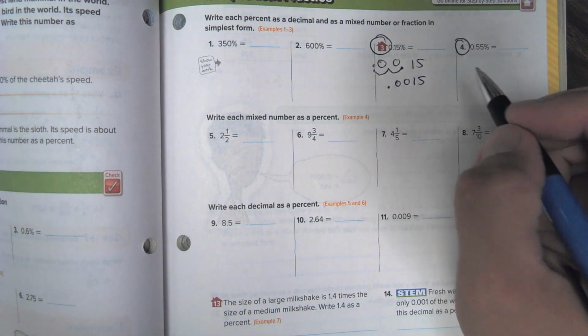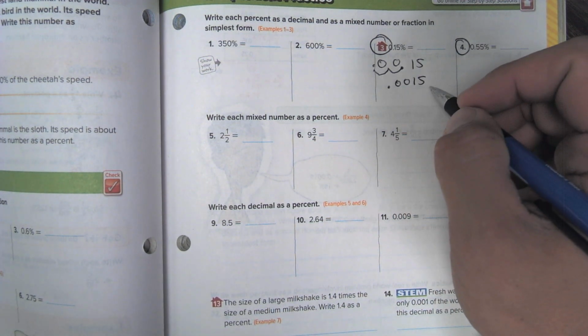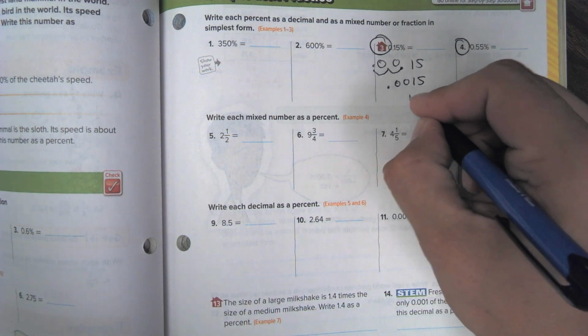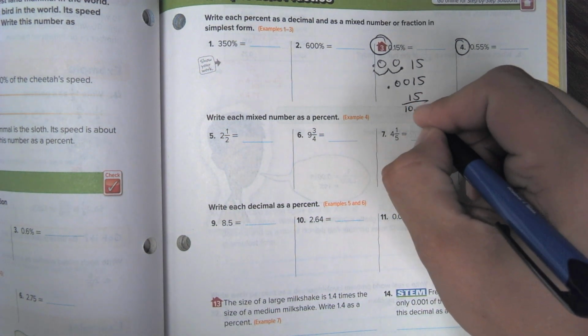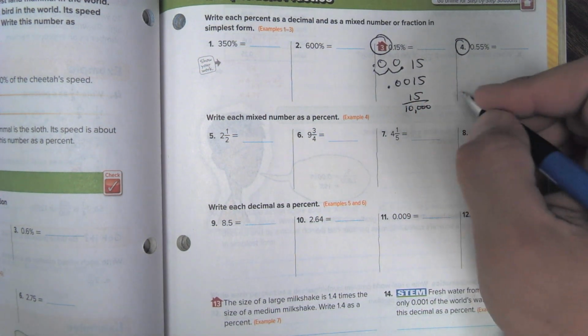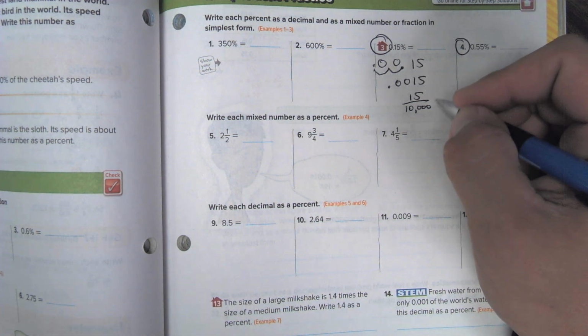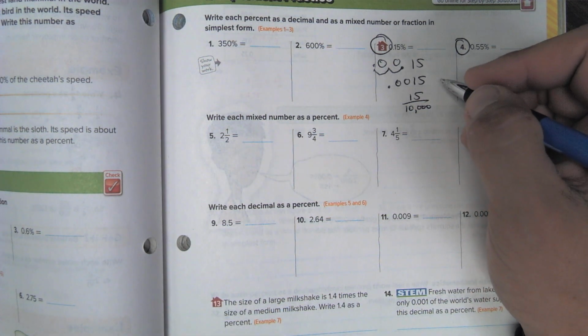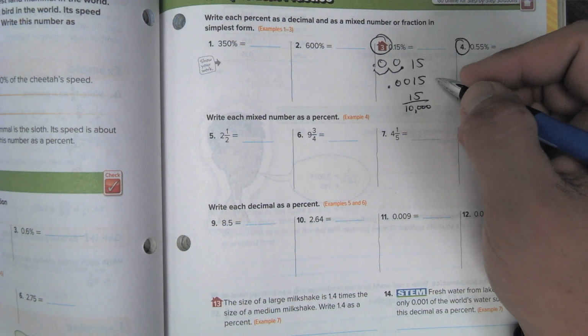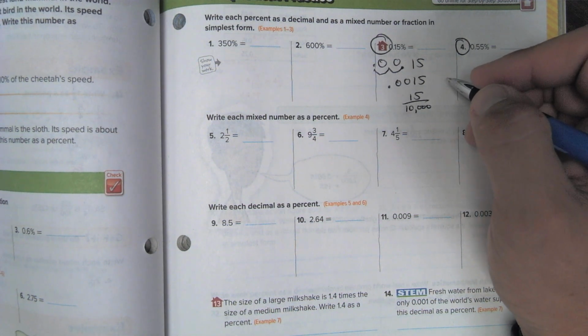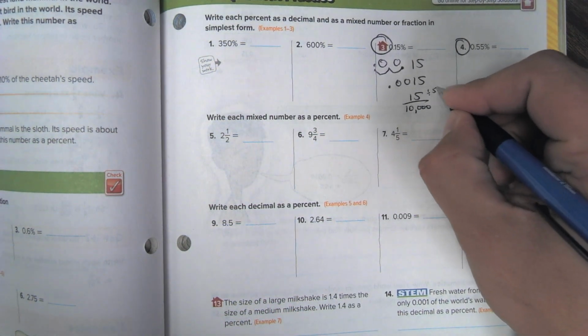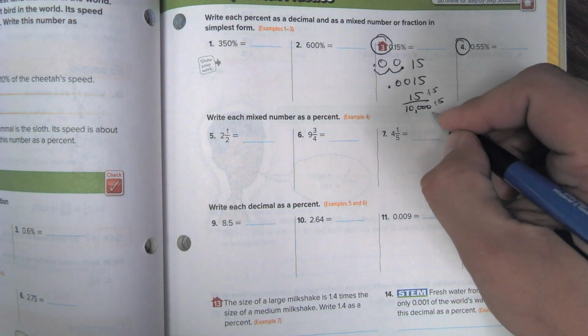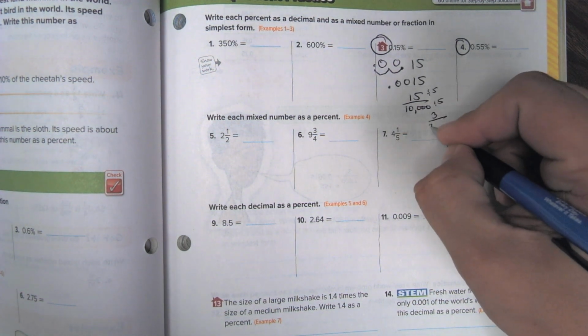That is read as 15 10,000ths. So 15 over 10,000, we have to get this in simplest form. We're going to divide out a 5, and I get 3 over 2,000.